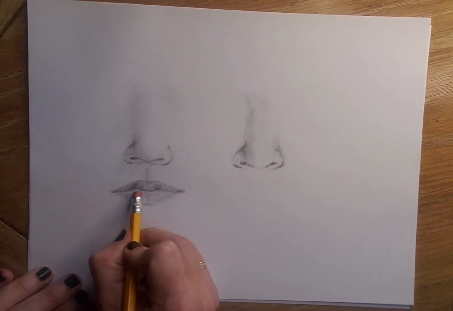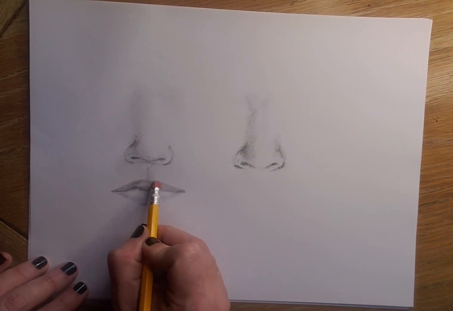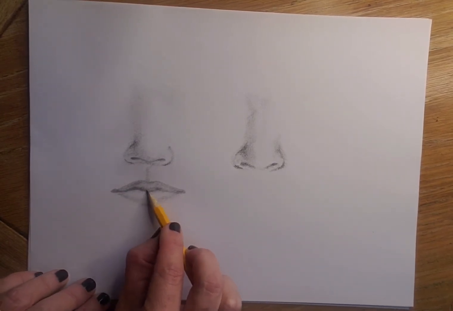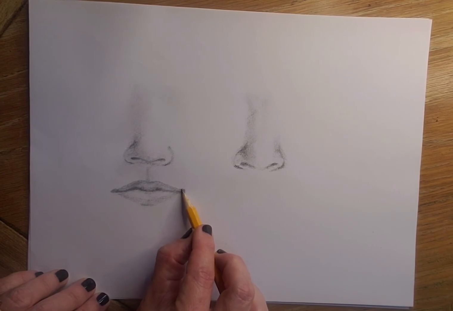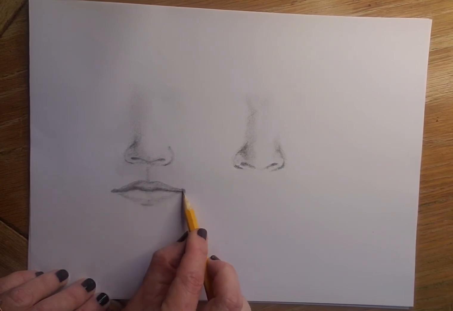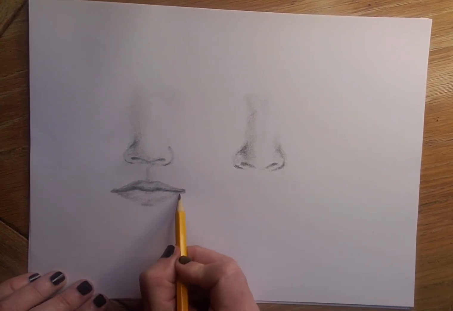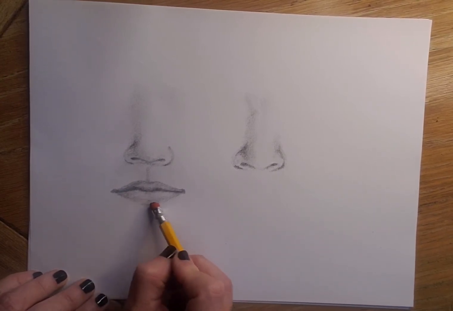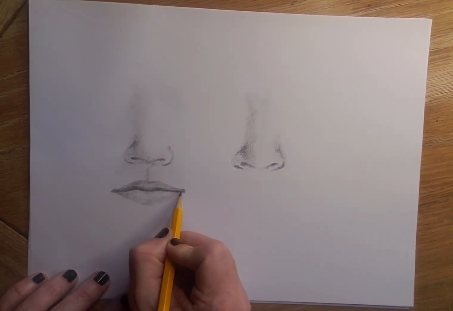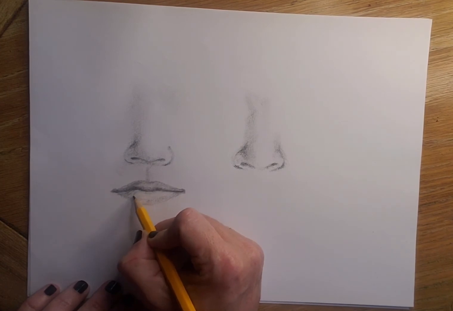So let me get this highlight. You can put a little bit of the lines in the mouth.